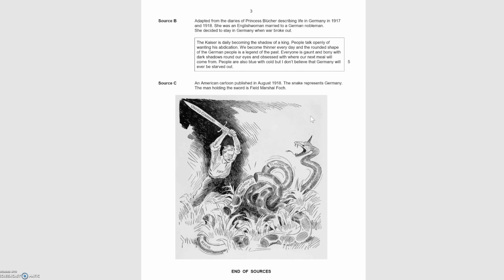Source B is adapted from the diaries of Princess Blucher, who was describing life in Germany in 1917 and 1918. She was an English woman married to a German nobleman, and she decided to stay in Germany when war broke out. She said the following: "The Kaiser is daily becoming the shadow of a king. People talk openly of wanting his abdication. We become thinner every day, and the rounded shape of the German people is a legend of the past. Everyone is gaunt and bony with dark shadows around our eyes and obsessed with where our next meal will come from. People are also blue with cold, but I don't believe that Germany will ever be starved out."